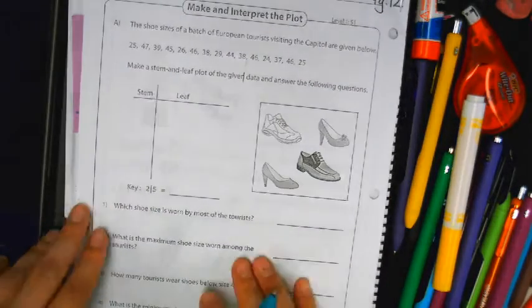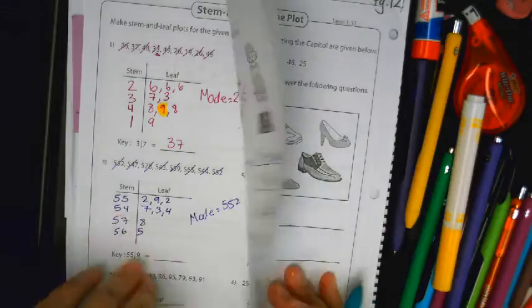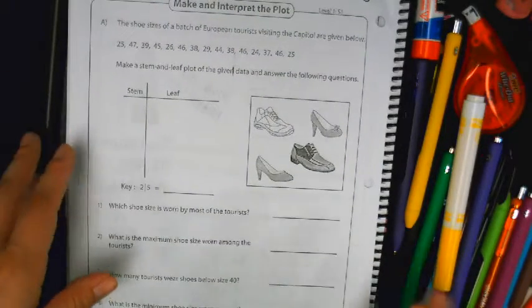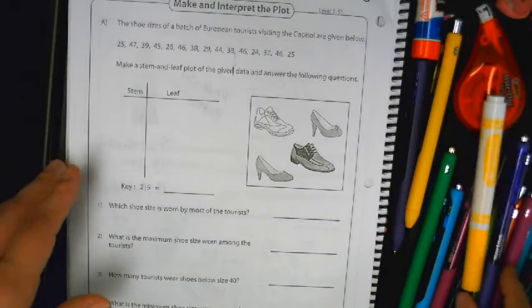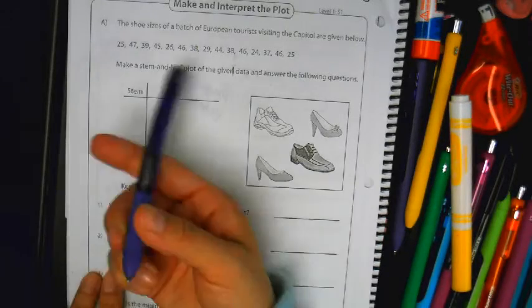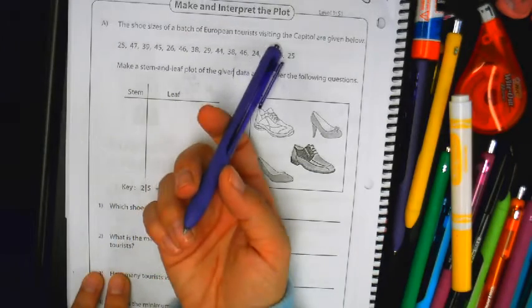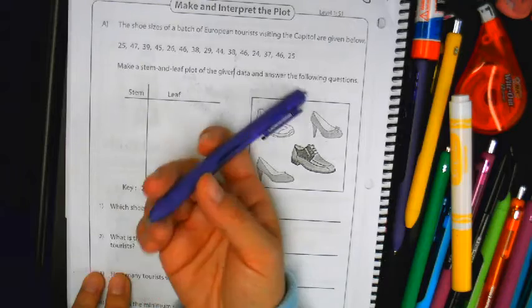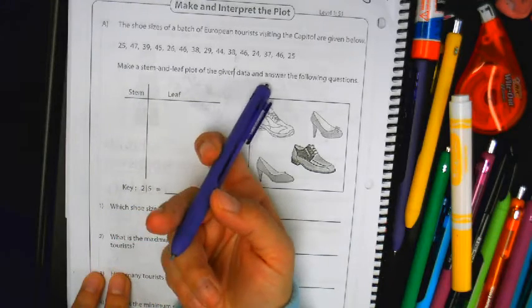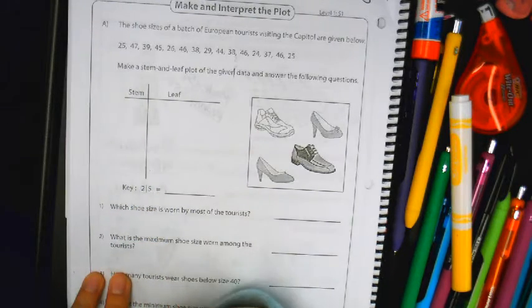All right, let's do page 12. The box and whisker plot, I'm going to need a couple more days. All right. The shoe sizes of batches of European tourists visiting the capital are given below. Make a stem and leaf plot for the given data and answer the questions below.